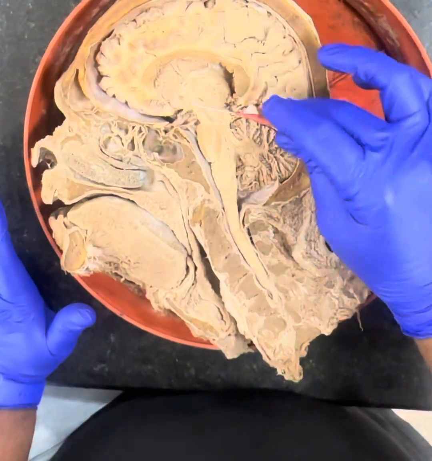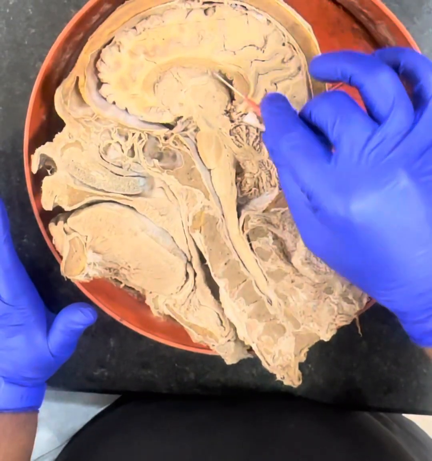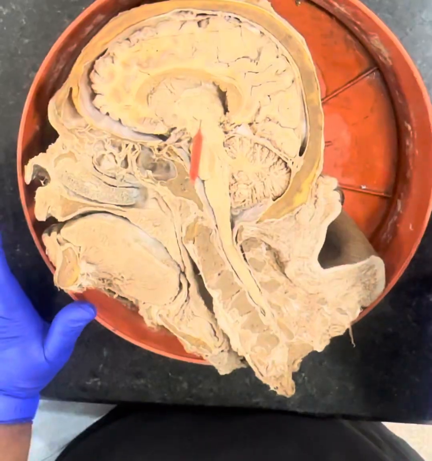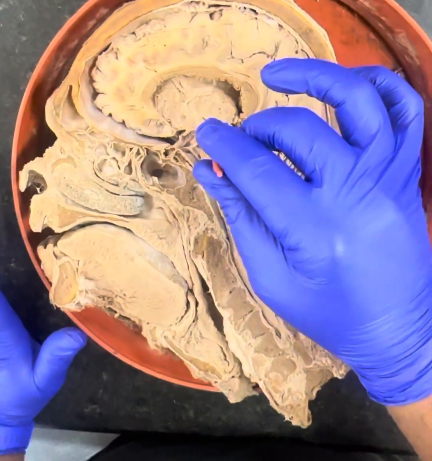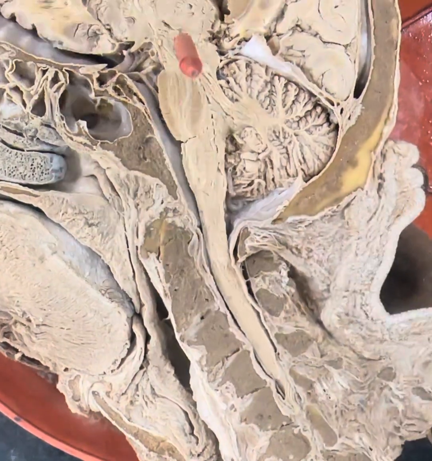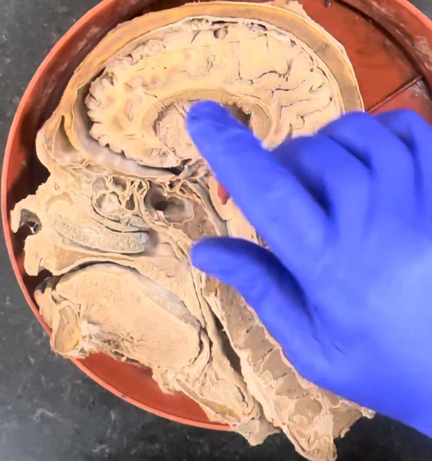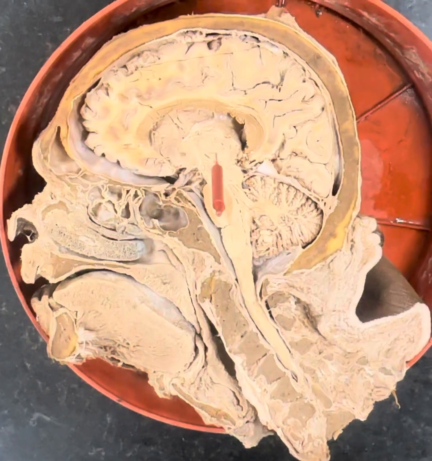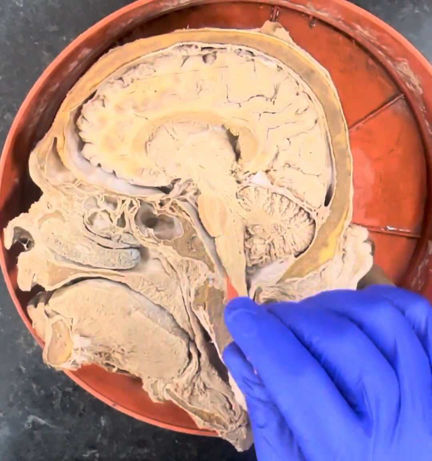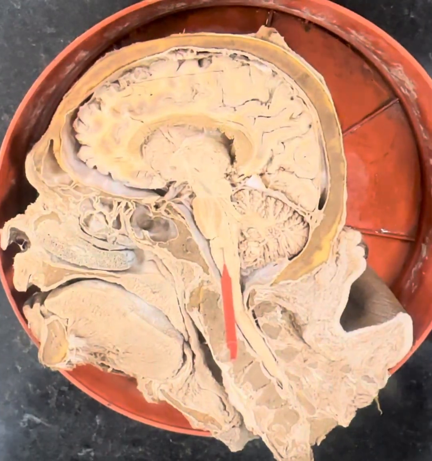Then we come down to the brain stem. Just below the lateral ventricle is the midbrain. This is the midbrain. How do you identify it as midbrain? What you are seeing here is the red midbrain. Just below the midbrain is the pons, and when we go below the pons, this is the medulla.